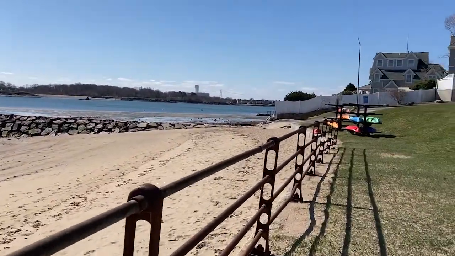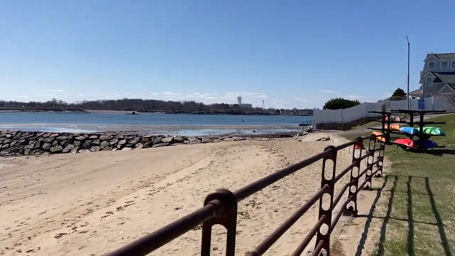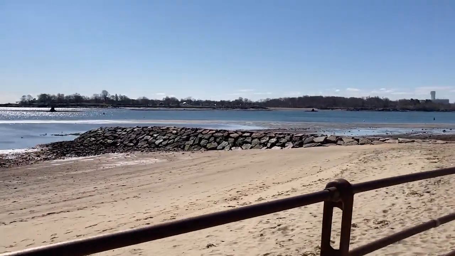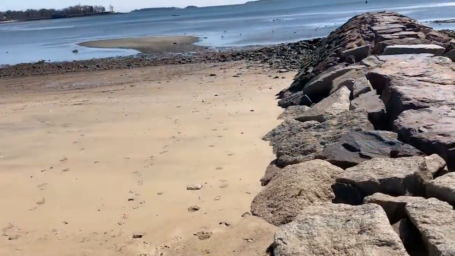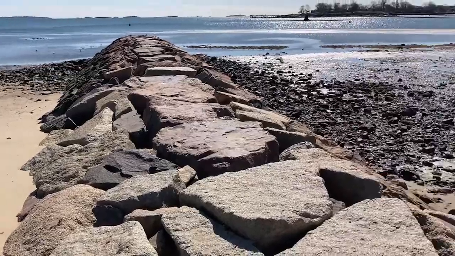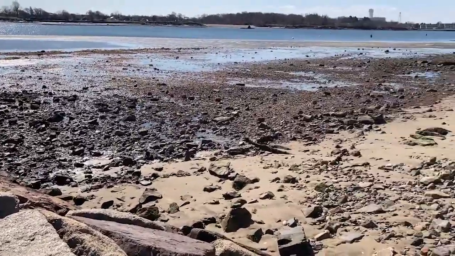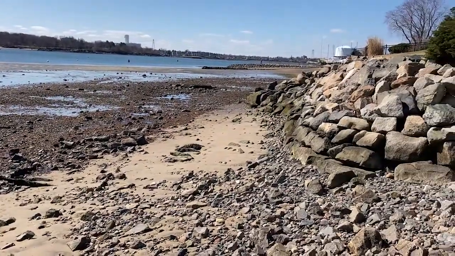Another armoring example is the formation of rock jetties, like this one at Independence Park in Beverly. This rock structure slows down incoming waves and prevents sand and rocks from moving too far along the beach.